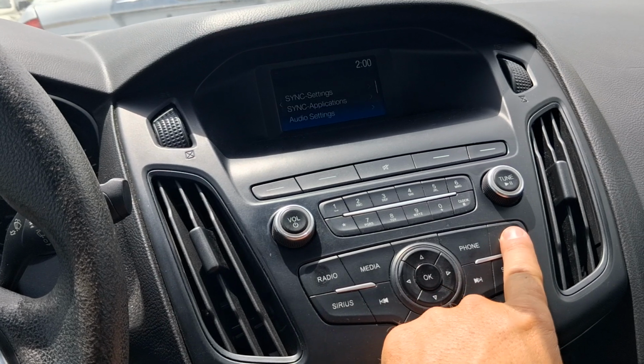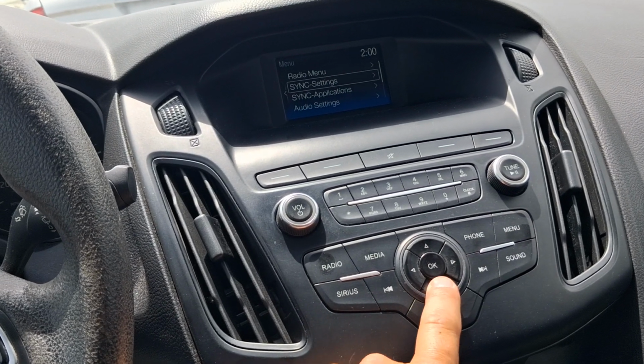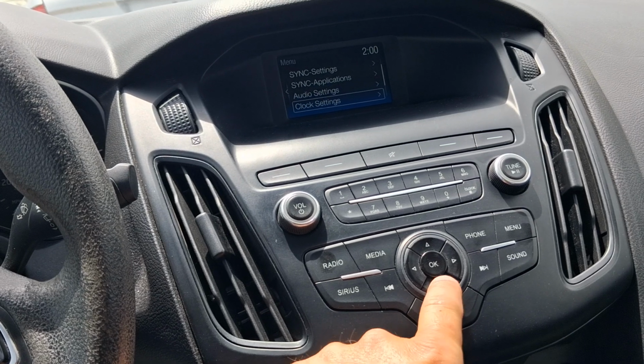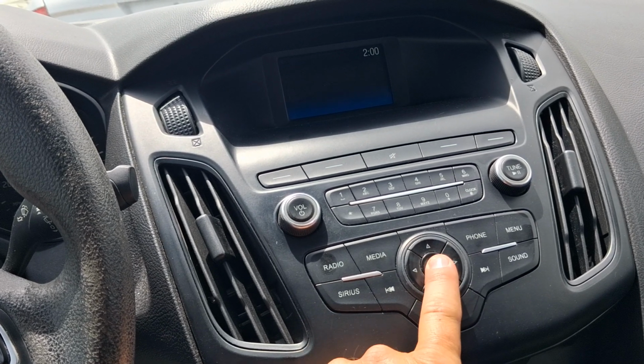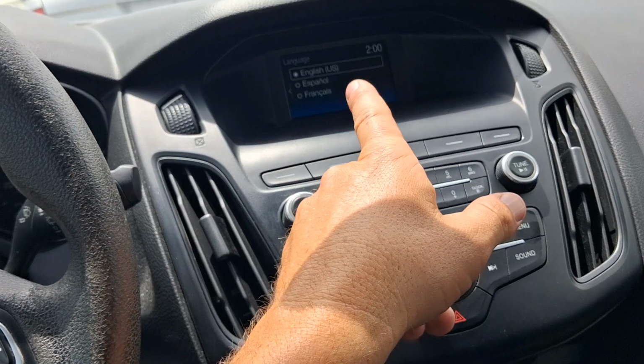With the vehicle turned on and this all booted up, you can make sure it's on here as well. We'll go to menu, and then we'll scroll down. Oops, misclicked. So down to display settings, hit OK. And then under language, we'll hit OK. And then here it's English, Spanish, or French.